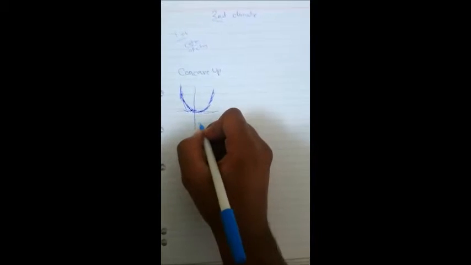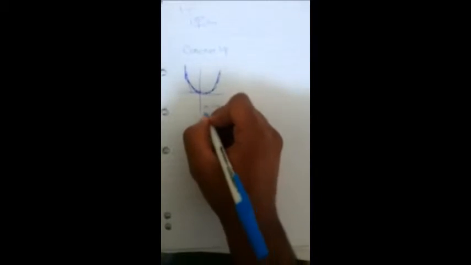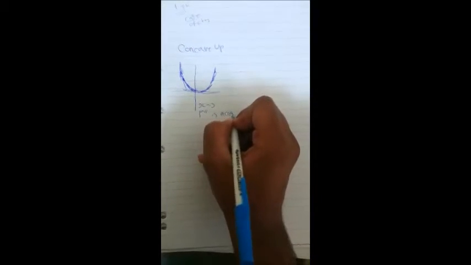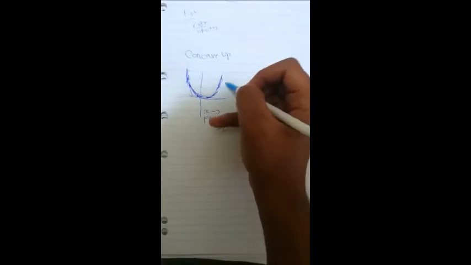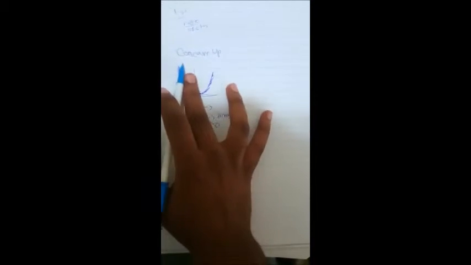So as x increases, we can come to the conclusion that our second derivative is increasing. It's positive because we're starting off negative and we're approaching positive. So it's like on the number line, going negative, getting bigger and bigger and bigger. So for concave upwards, our second derivative is increasing.